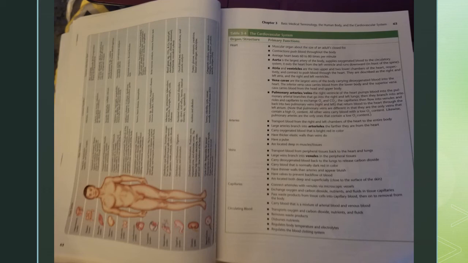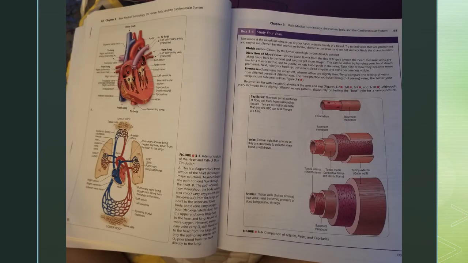Circulating blood. Circulating blood transports oxygen and carbon dioxide, nutrients and fluids, removes waste products, disperses nutrients, regulates body temperature and electrolytes, and regulates the blood clotting system. Figure 3.5 shows the internal anatomy of the heart and the path of blood circulation. This is a diagrammatic frontal section of the heart showing the major structures. Numbers indicate the path of blood flow through the heart.